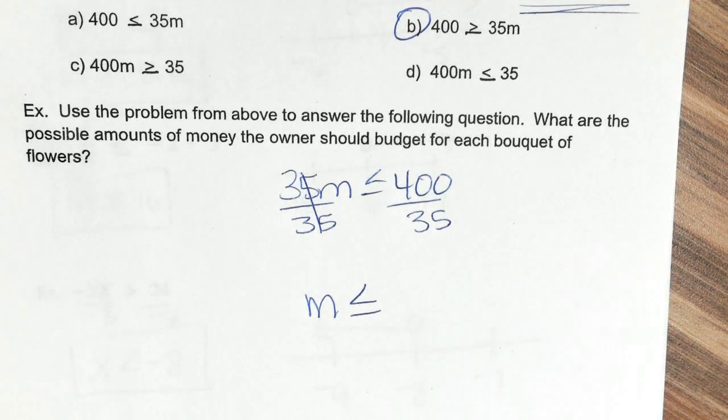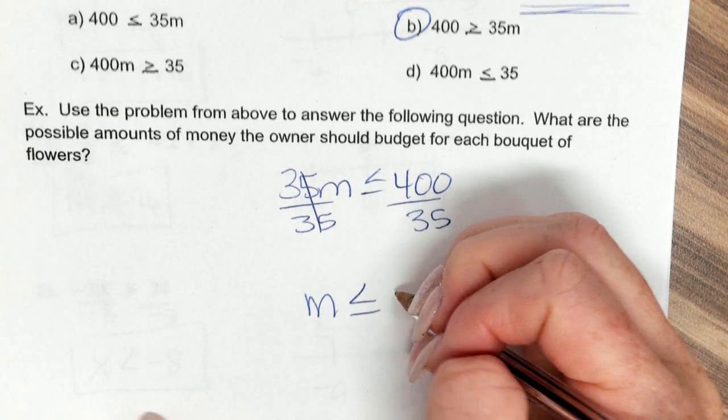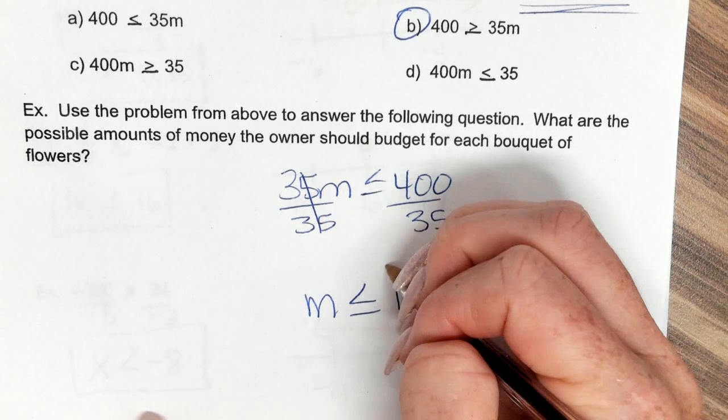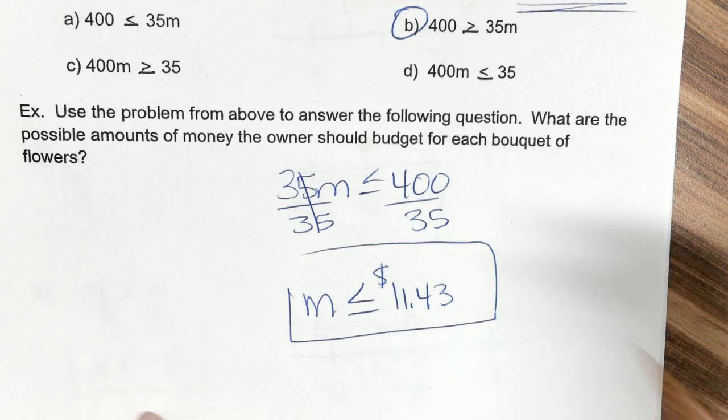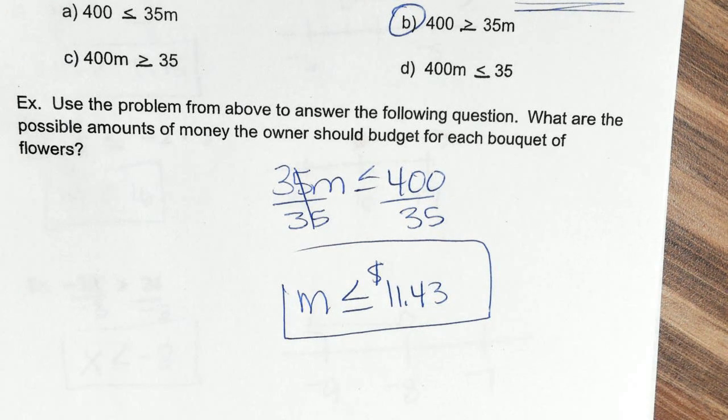No, because the coefficient's positive, which means I'm dividing both sides by a positive. Do I need a label that it's money? Yes. So the owner needs to spend less than, but she could also spend equal to $11.43. Any questions?